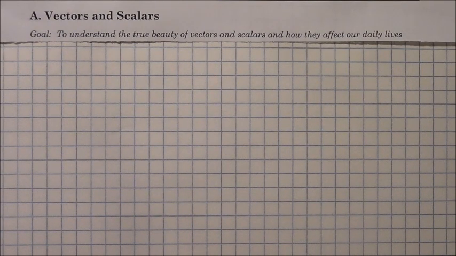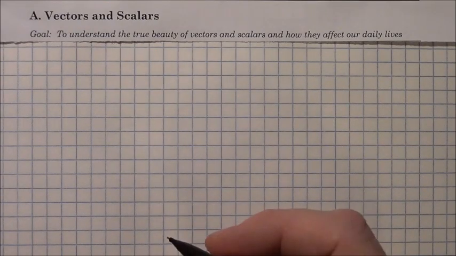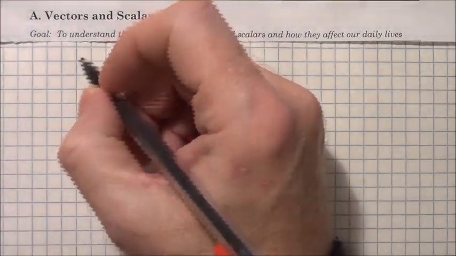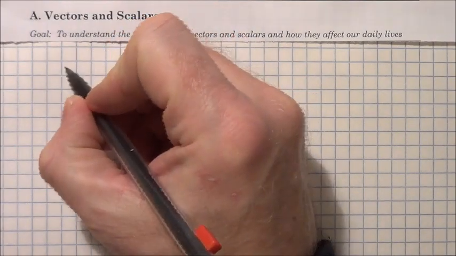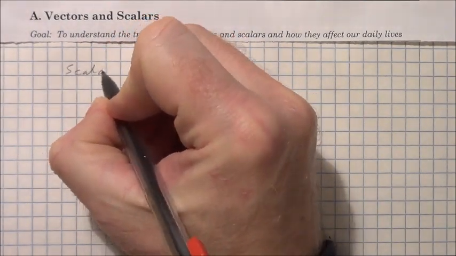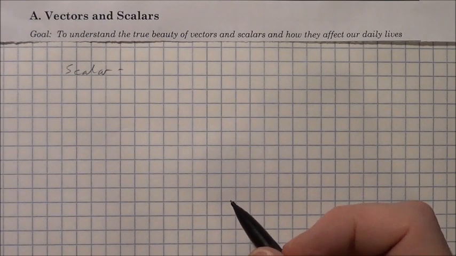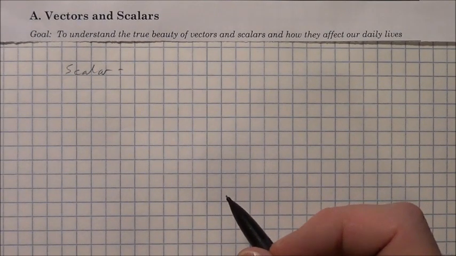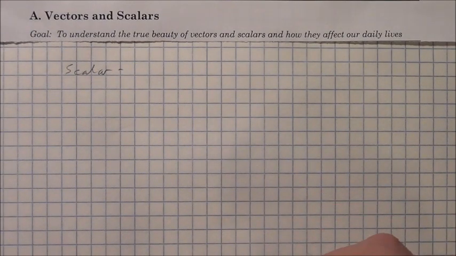So, we may have heard of the word vector before, or scalars, for example. When we speak of those things, a scalar is a quantity that only has magnitude. There's only some sort of size to it.